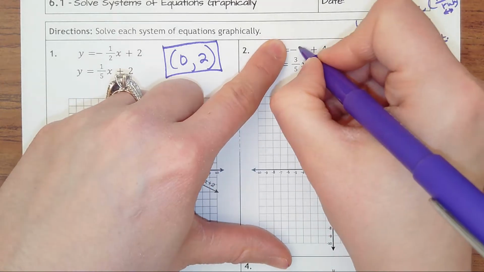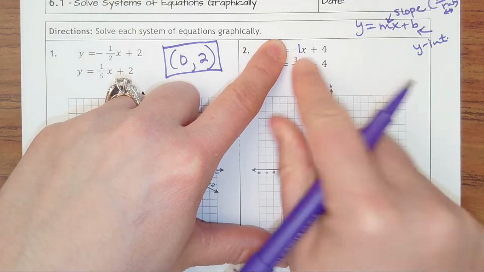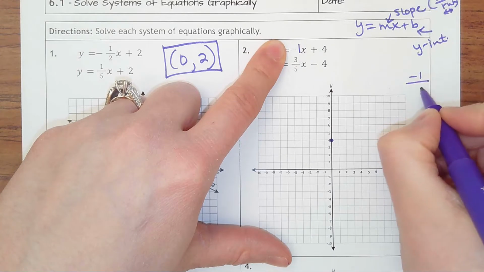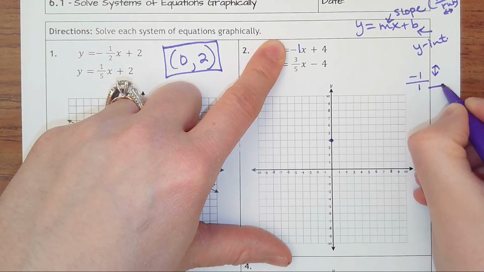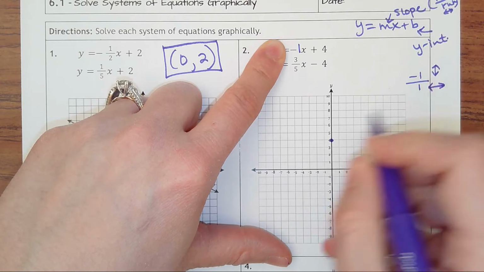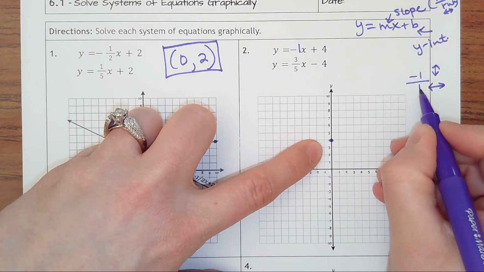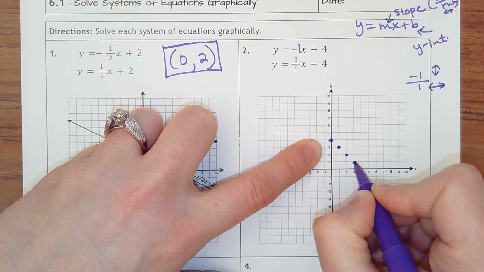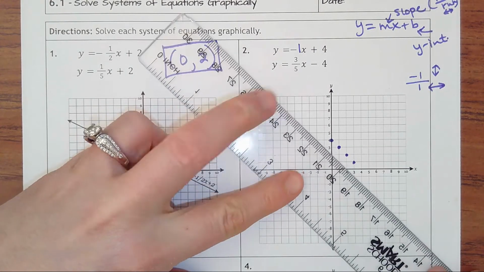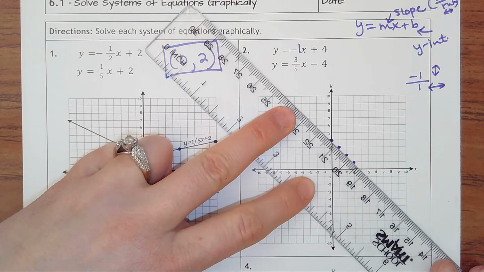And then my slope, when I don't have a number, is really a 1. So negative 1, to make that a fraction, I'd put it over 1. This is my vertical shift. This is my horizontal. Since this is negative, I want to go down 1. Since this is positive, I want to go right 1. So I'm going down 1, right 1, down 1, right 1. And then I'm going to use my ruler to connect them.